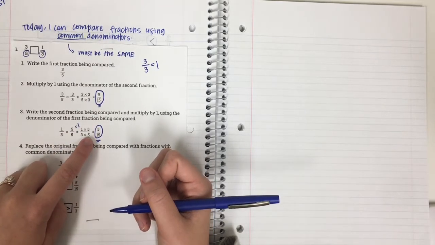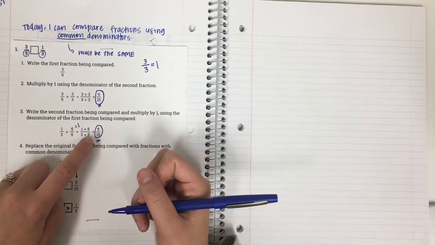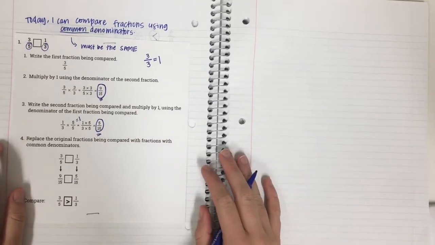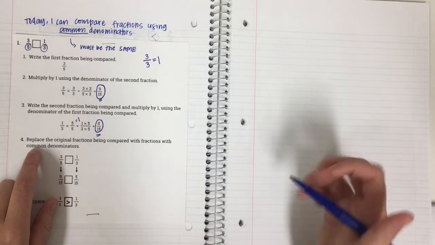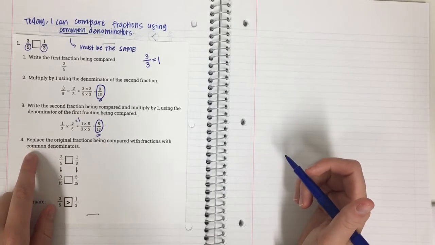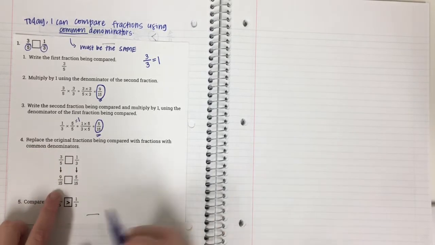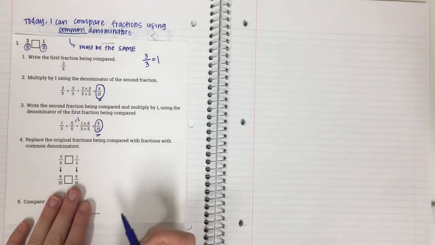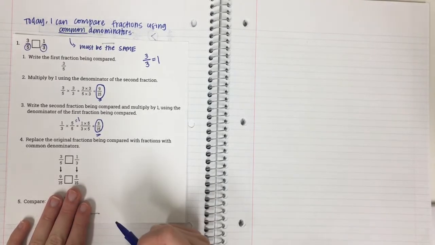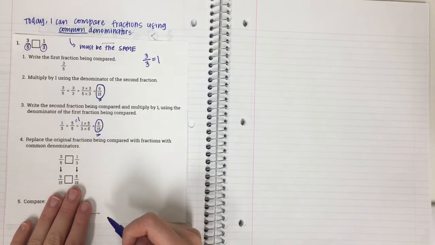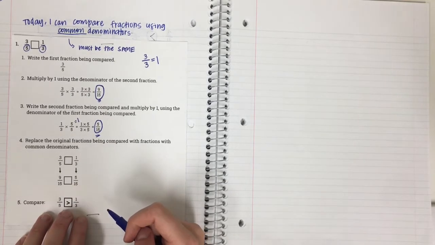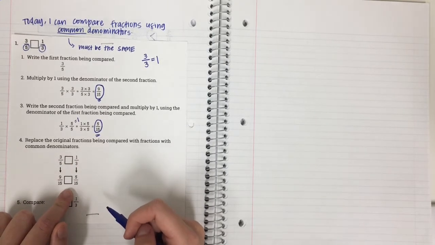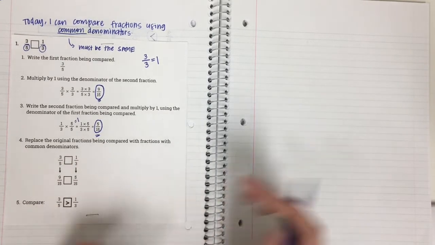So now I can compare because they have the same denominator, and I can just compare the numerators, okay? Then step 4 says replace the original fractions being compared with fractions with common denominators, which is what we did. See how easily you can just visualize, like, I know 9 is greater than 5. Super fast, right? When you find common denominators, it's super fast. So you can tell right away that 3/5 is greater than 1/3 because you found the common denominators, okay?